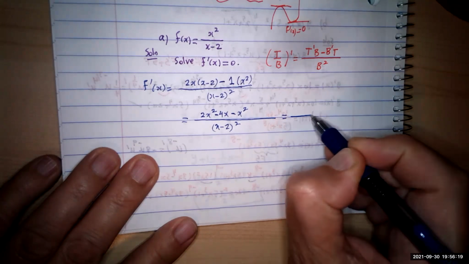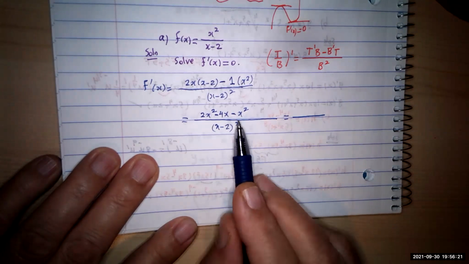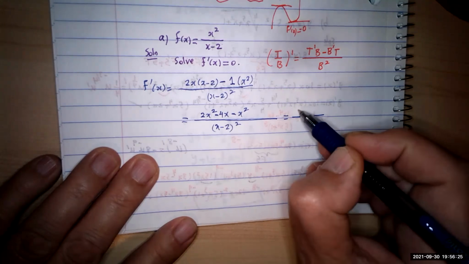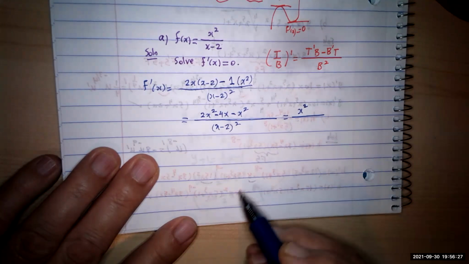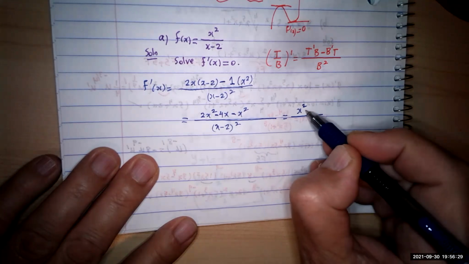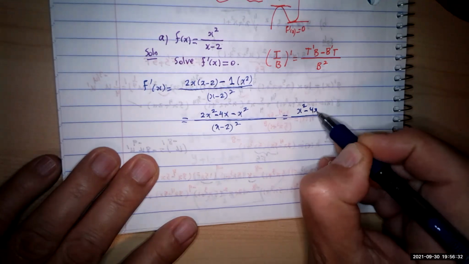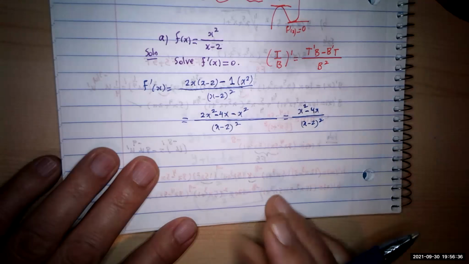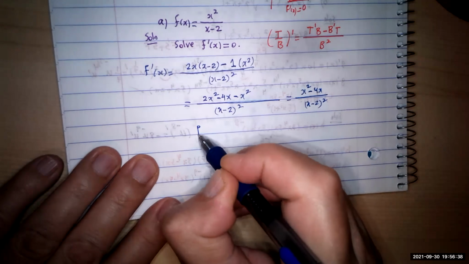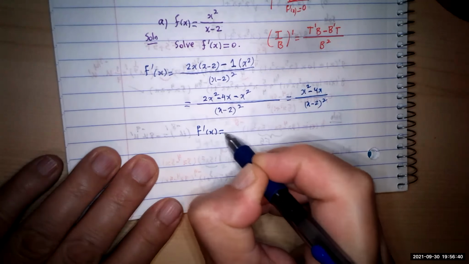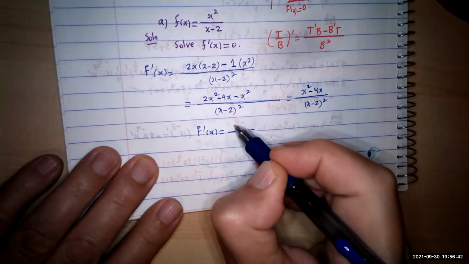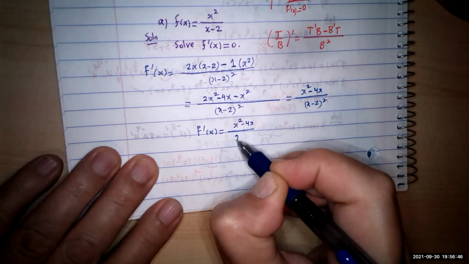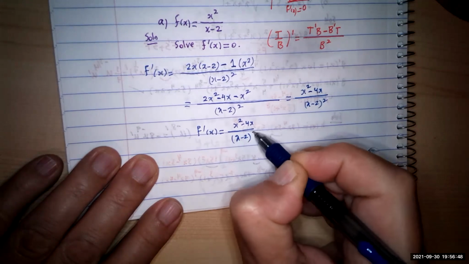You have 2x squared minus x squared, which gives you x squared, then minus 4x, divided by x minus 2 all squared. So f prime of x is equal to x squared minus 4x divided by x minus 2 all squared.